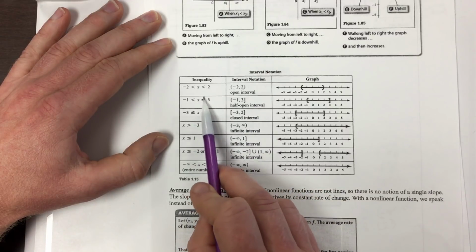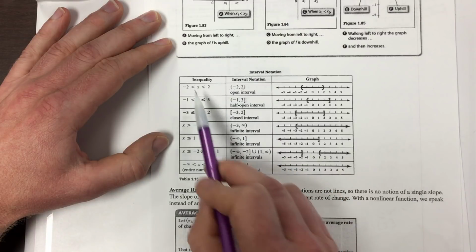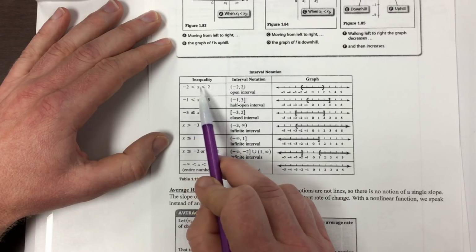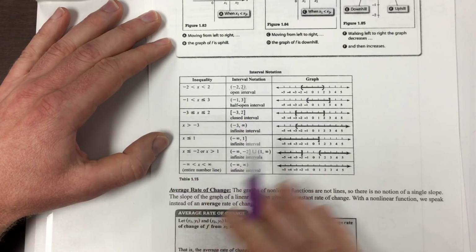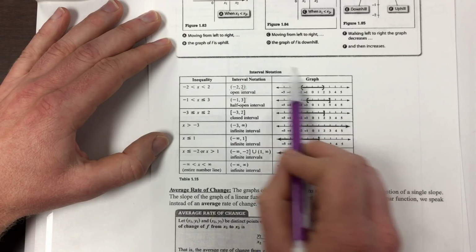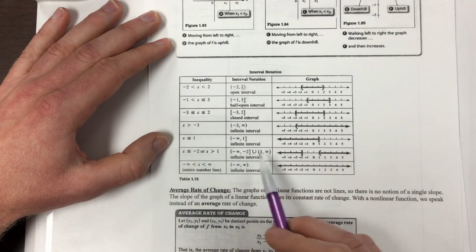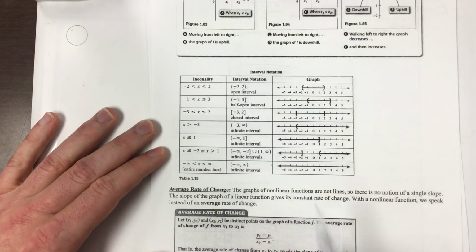So you'll see here that this is less than or equal to, so x is less than or equal to 3. We can throw a bracket on that. But in this situation, you have -2 less than x less than 2. You put parentheses saying we're going from -2 to 2, but we cannot be -2 and we can't be 2. So I'm going to let you guys look over interval notation. We've gone over that in Algebra 1. You guys should be familiar with that.